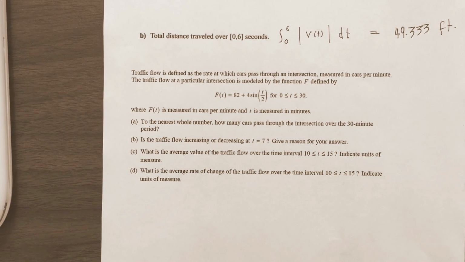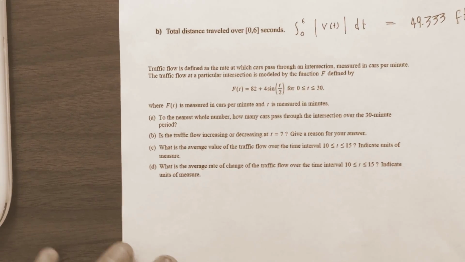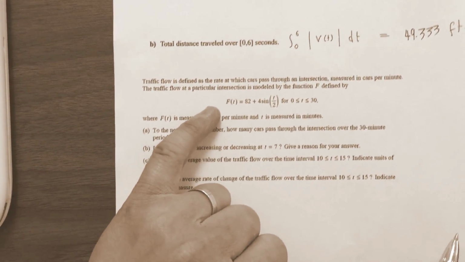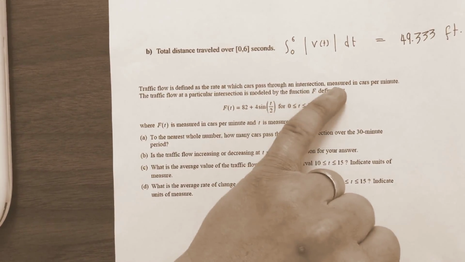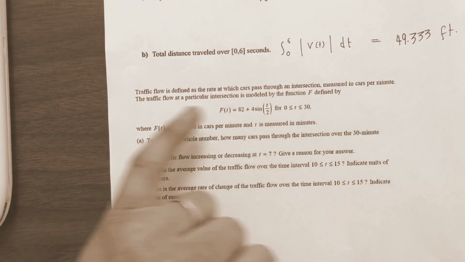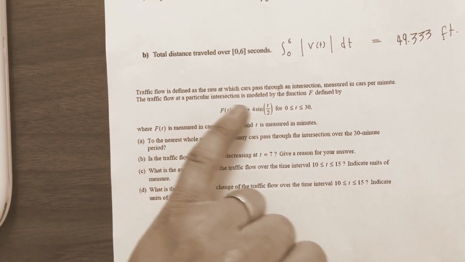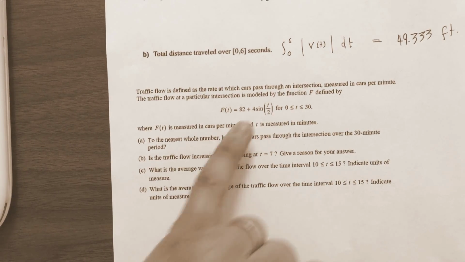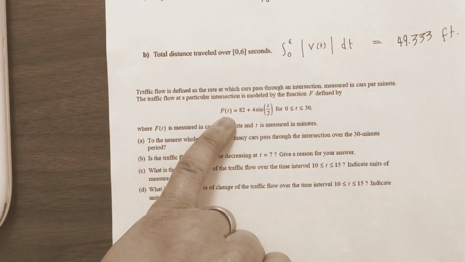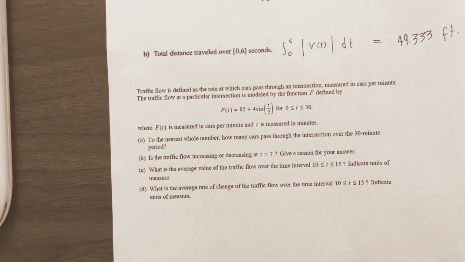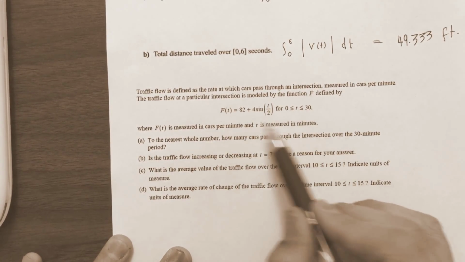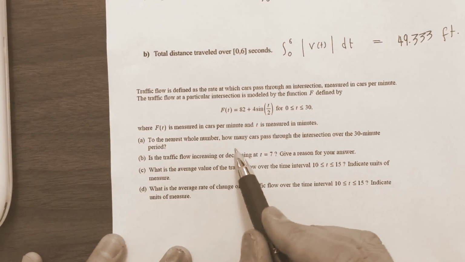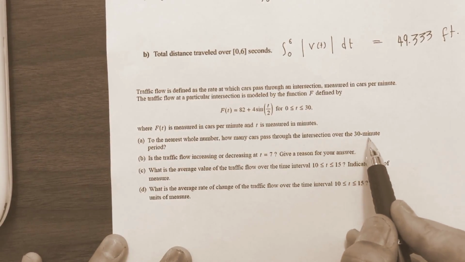which is a problem that deals with looking at the integral as a net change. So, traffic flow is defined as the rate at which cars pass through an intersection measured in cars per minute. The traffic flow at a particular intersection is modeled by this function. So this is the rate. This is the first derivative of some function. These are cars per minute. T is measured in minutes, and we want to know how many cars pass through the intersection over 30 minutes.